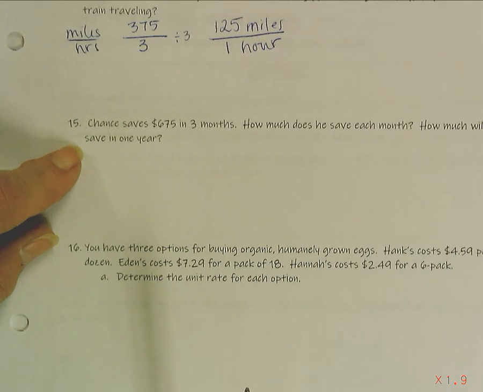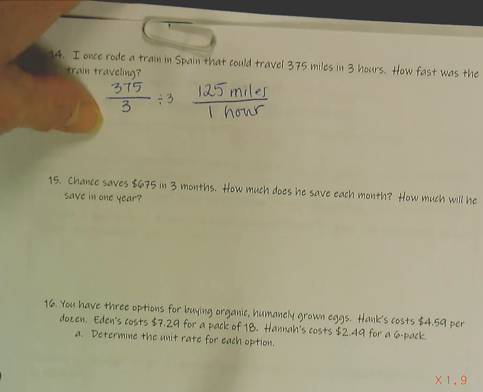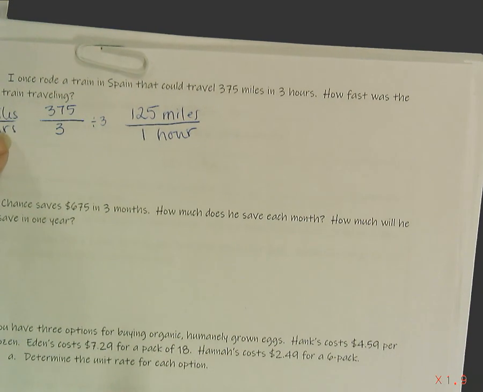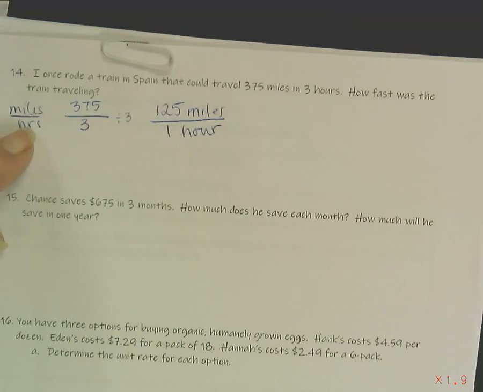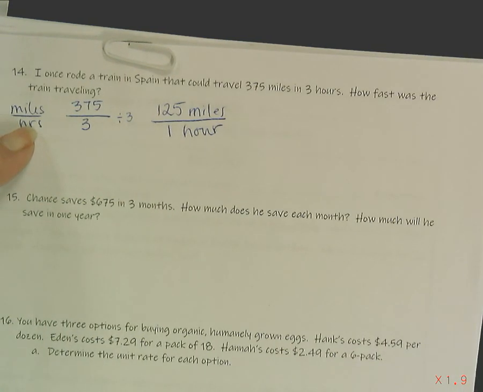Okay. You feel good about that one? You understand? Now that's a unit rate. How fast was the train going? That wants to know because, anytime, like when you're riding your four-wheeler and whatever, you express it as a unit rate. I'm going 40 miles an hour, 40 miles for a single hour.